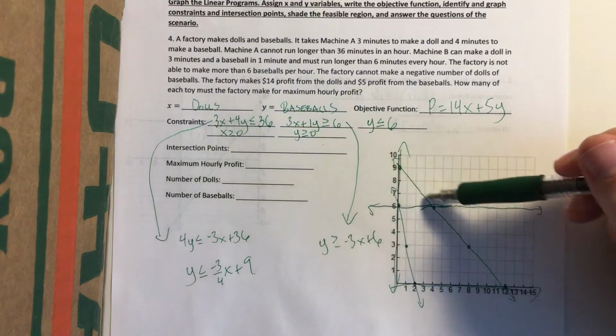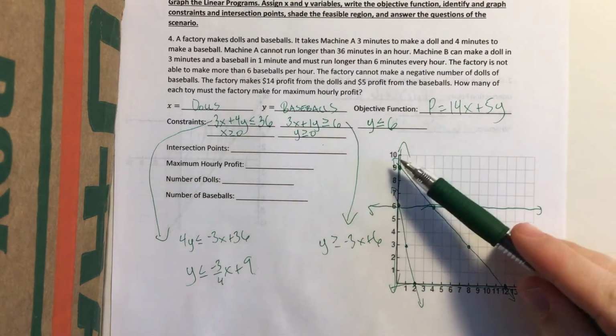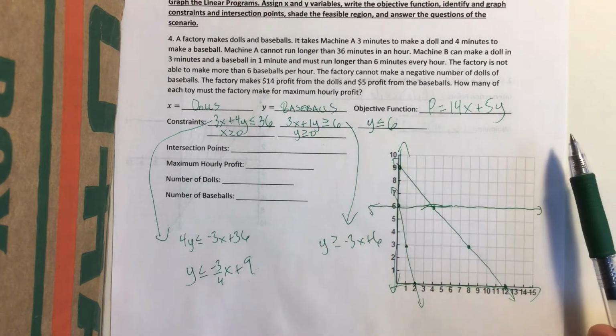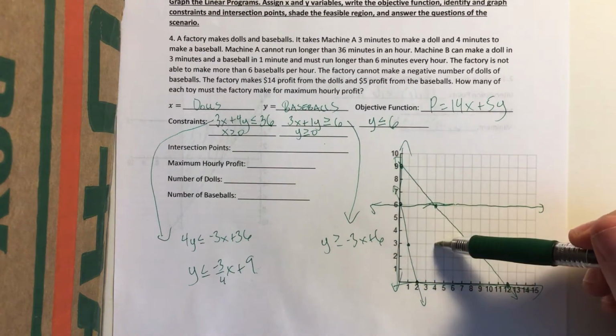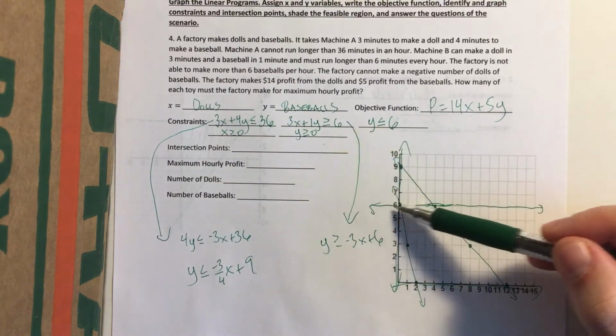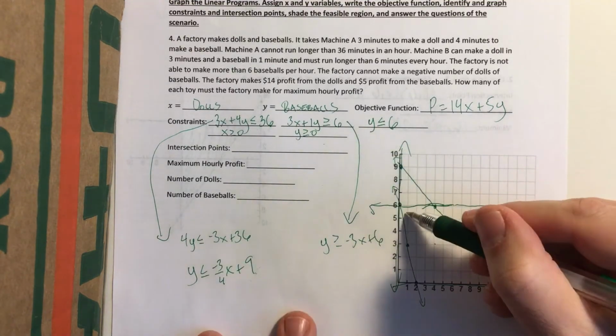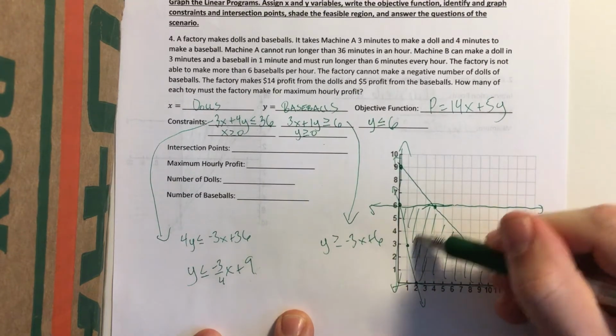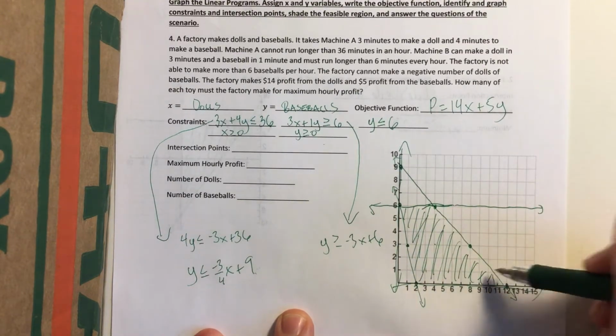For this line right here, it had to be less than, so it has to be below it. For this line, it had to be greater than, so it had to be above it. So it's either this or this, and we'll use this line right here. Y is less than or equal to 6, so it has to be below this line. So this is our region right here.